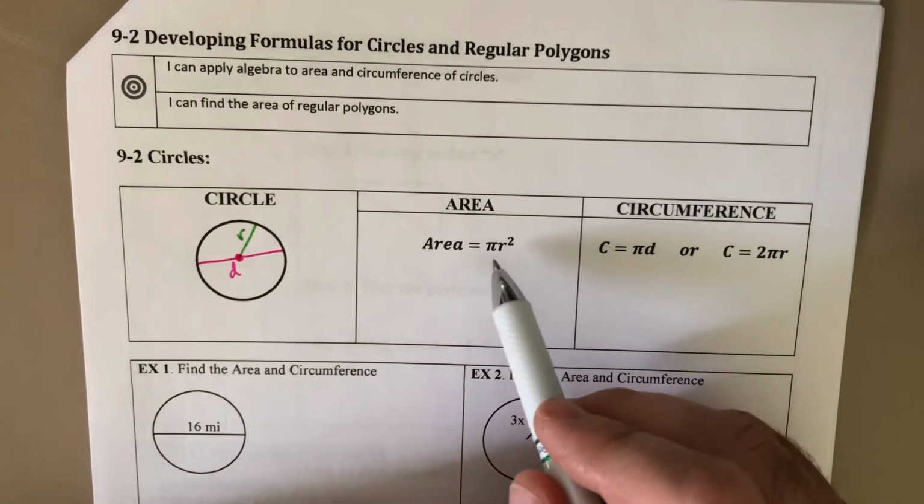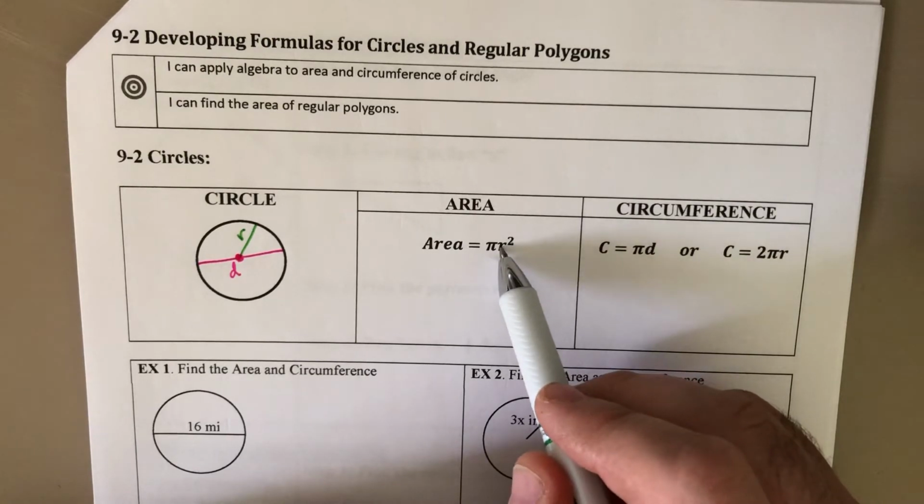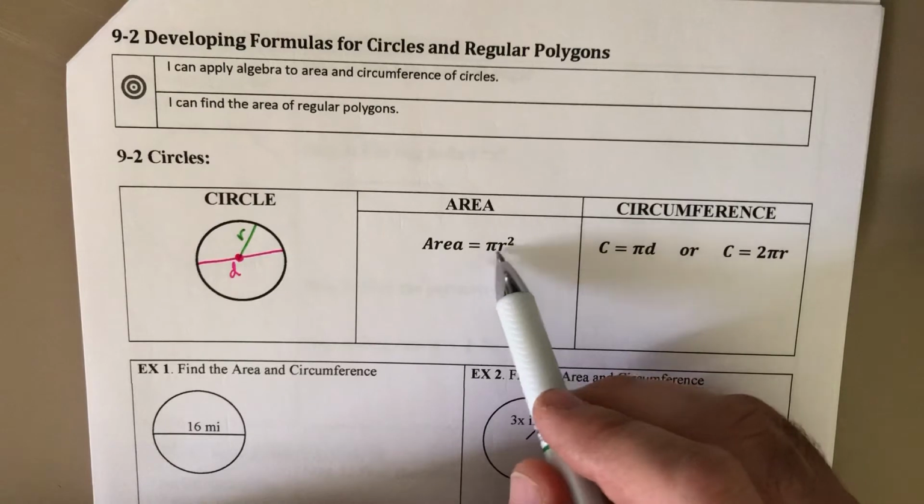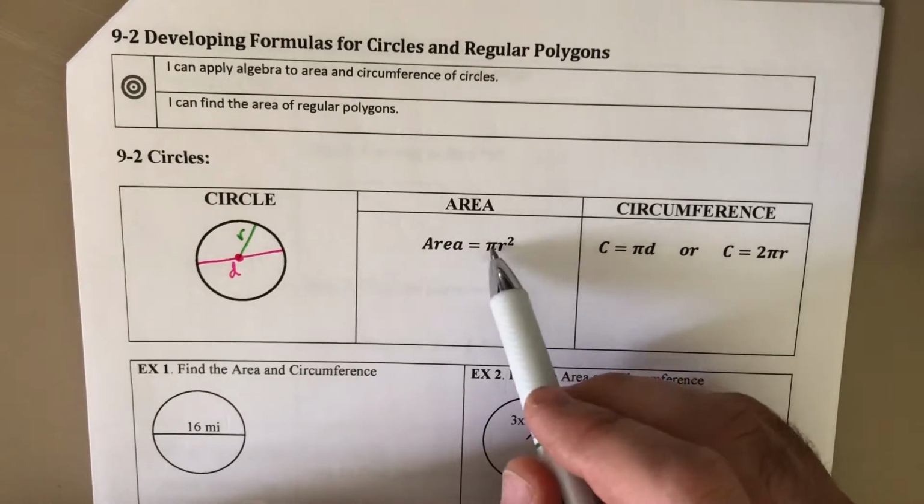Now, one thing to note when you're doing an area, you do square the radius. Do not square the pi. That's a common error. Square the radius. After you've squared that, then multiply by pi.